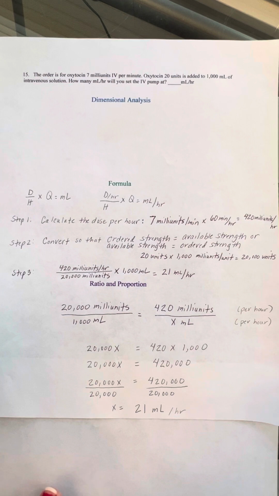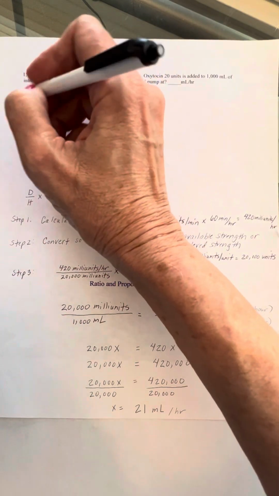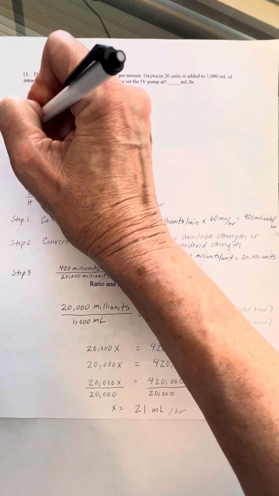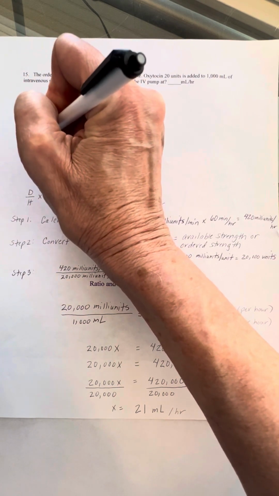Last, saving the best for last, dimensional analysis. I will do our book setup. You start the same way every time. What do we want to find out? What are the final end label units? Well, we want to know milliliters per hour. So we're going to start right here. That's our x. X milliliters per hour. It sets us up every time for how to do the first fraction.